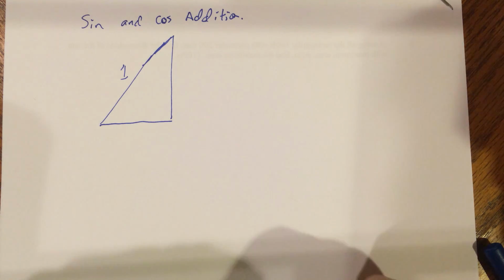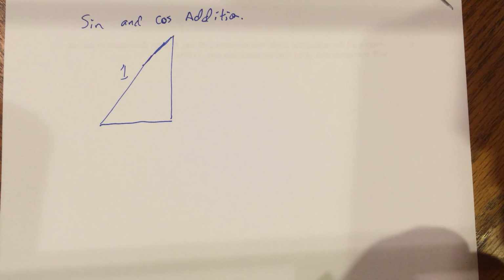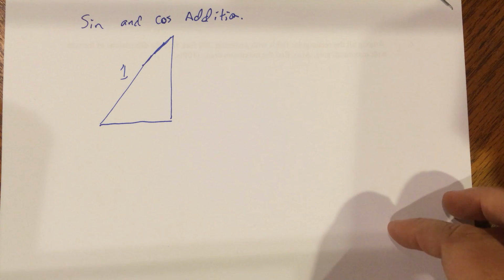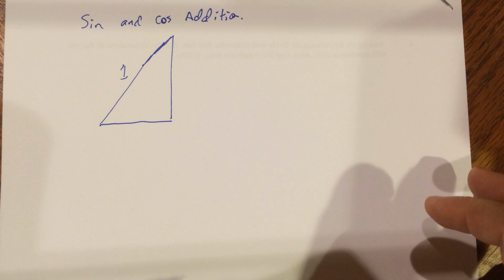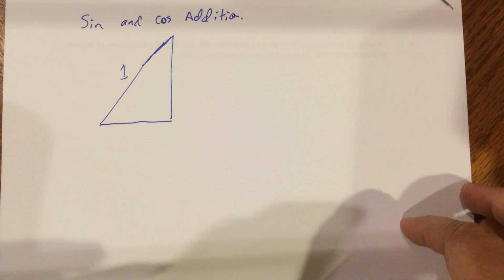Okay, so we're going to look at two formulas to see how we can add sine and cosine. So mainly adding when we've got two different angles, how we can add the sine and cosine of those angles.